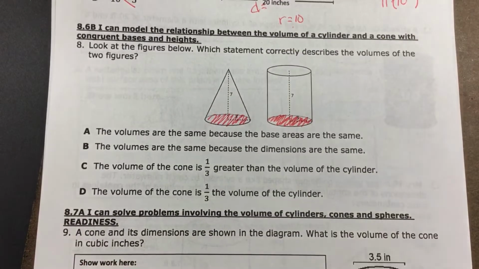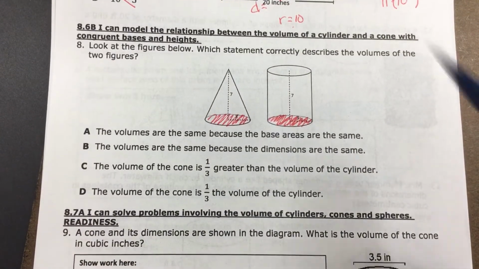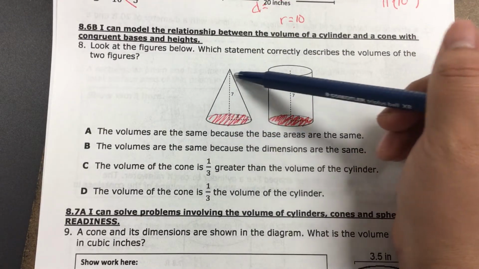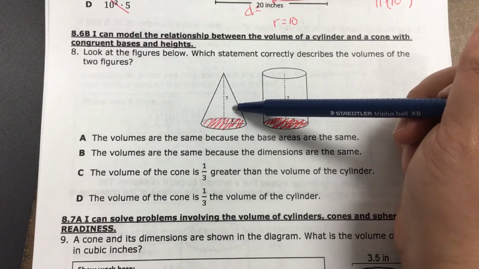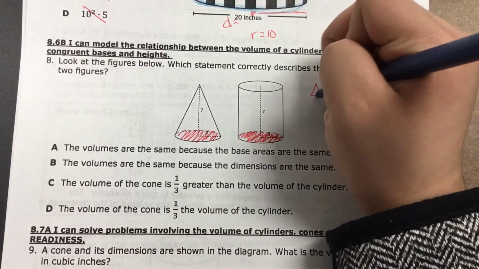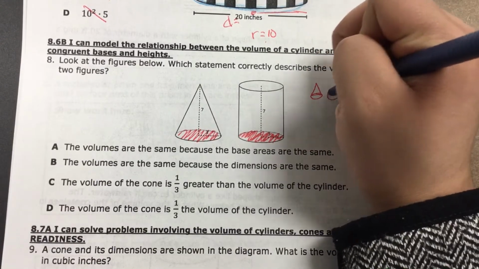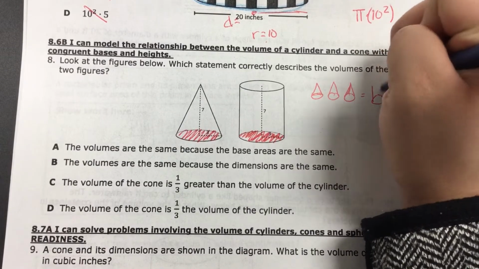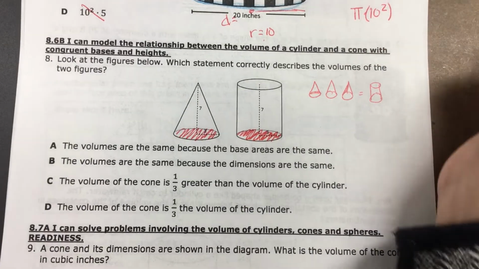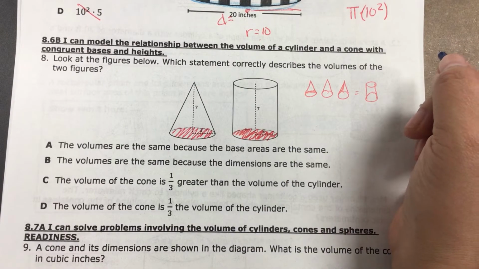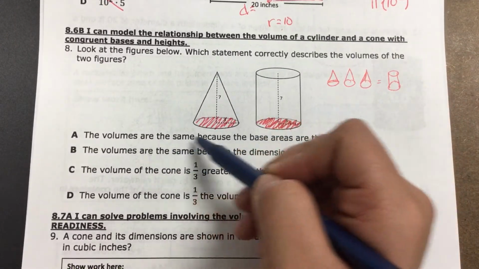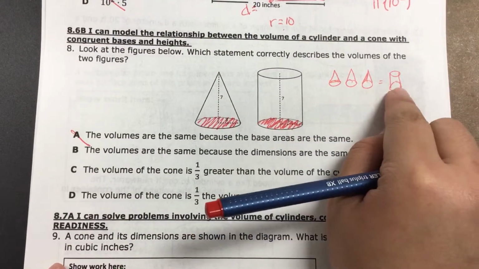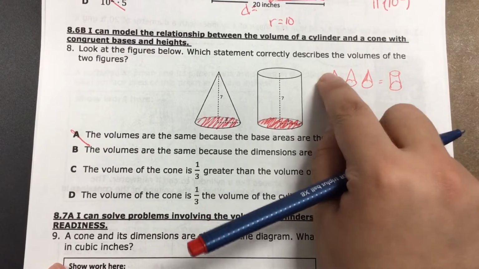Well, that looks an awful lot like that video that we saw in class where we filled this up with popcorn, and then we filled up and said how many cones we could have. So we saw that 3 cones was equal to 1 cylinder when their bases were exactly the same. So the volumes are the same? Not true. I know that the volumes were different. What this could hold was different from what this could hold. One of these could hold 3 of these.